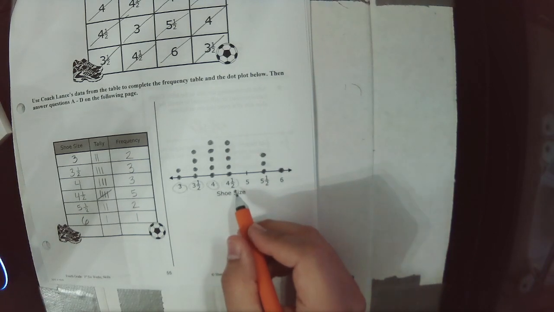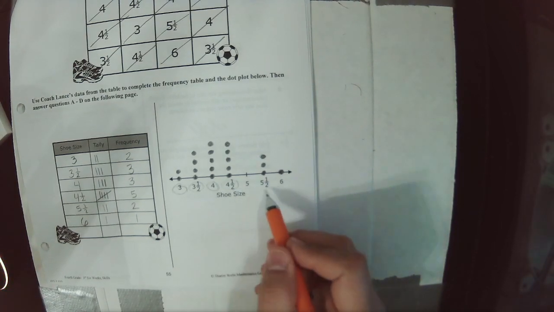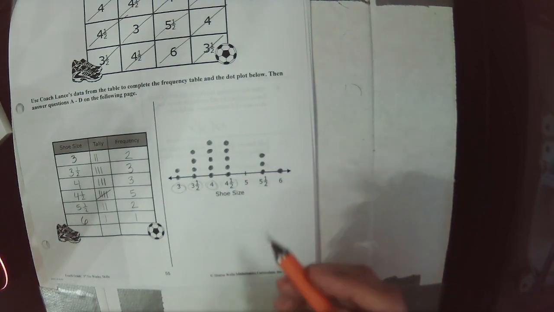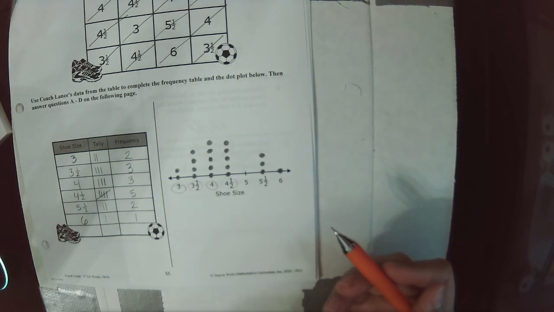What do you think, Kylie? So the 5 is supposed to go before the 5.5. They can't just skip a number, right?